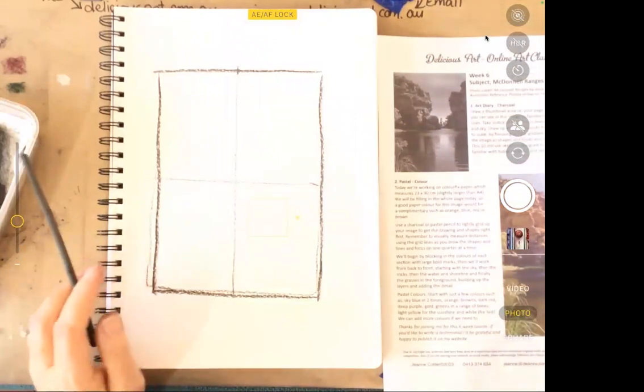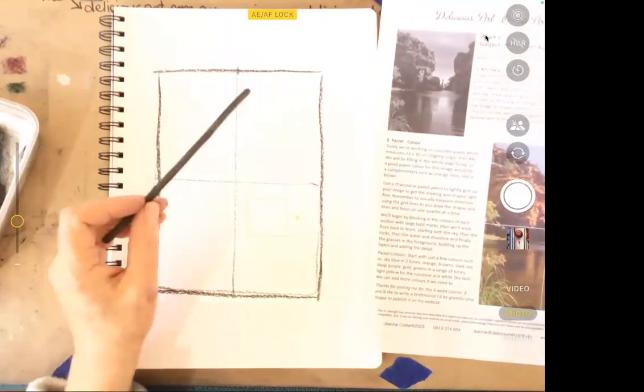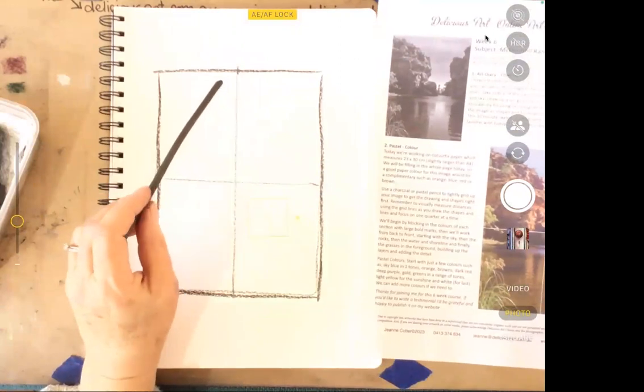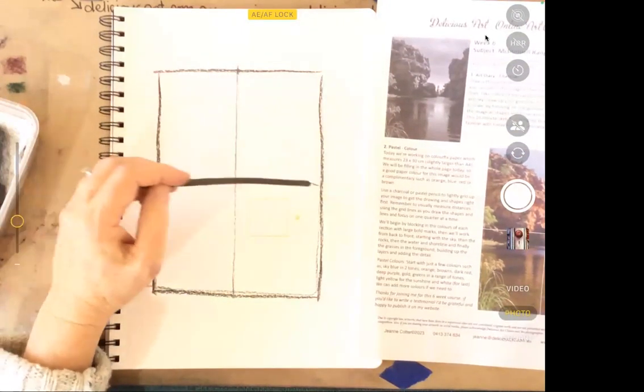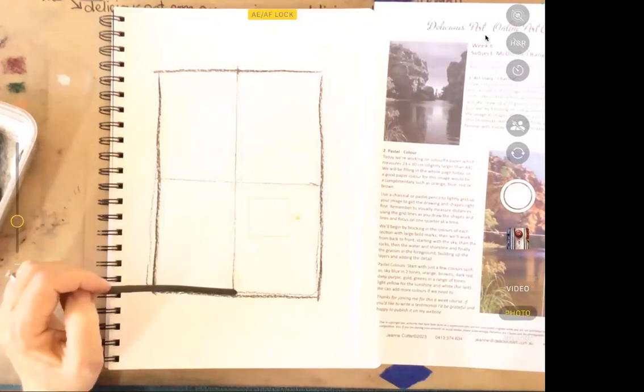So I don't get too caught up in measuring exactly. It's nice to just relax a little bit and enjoy the process and get into art mode before we go on to the color version.